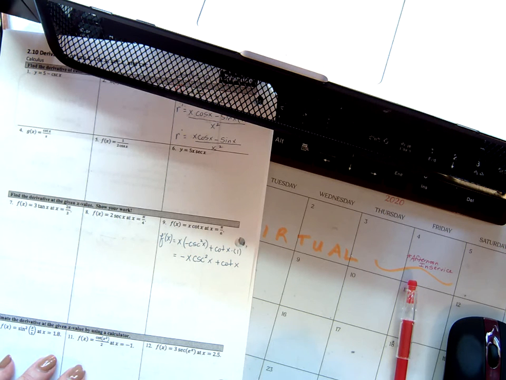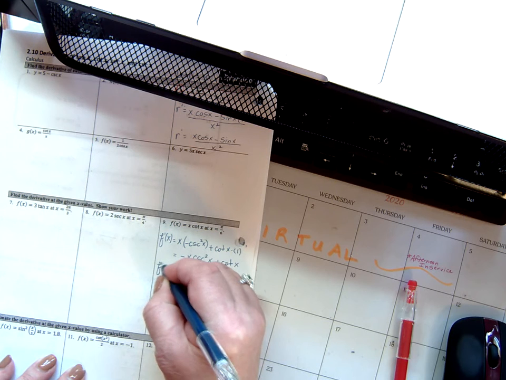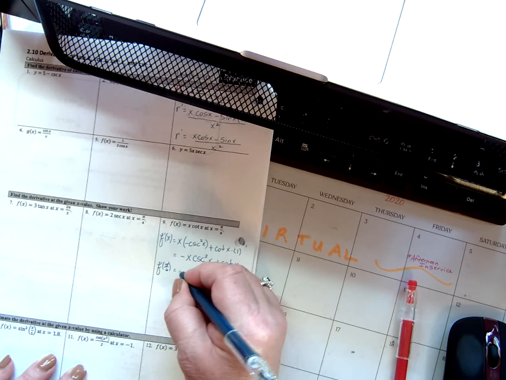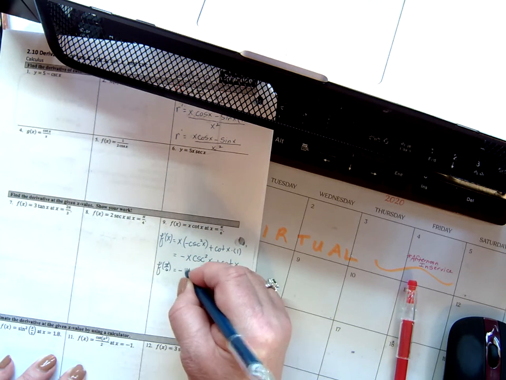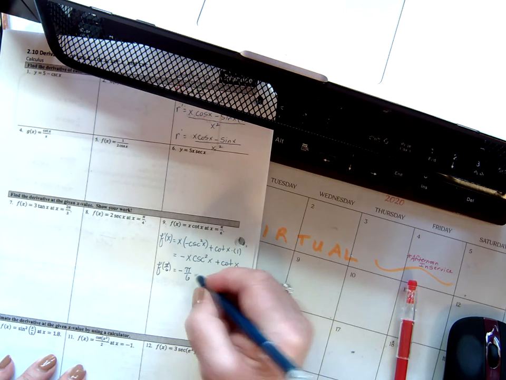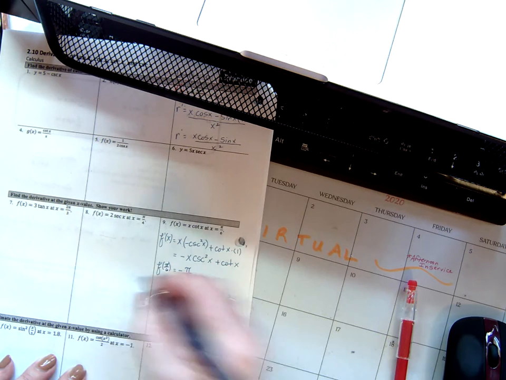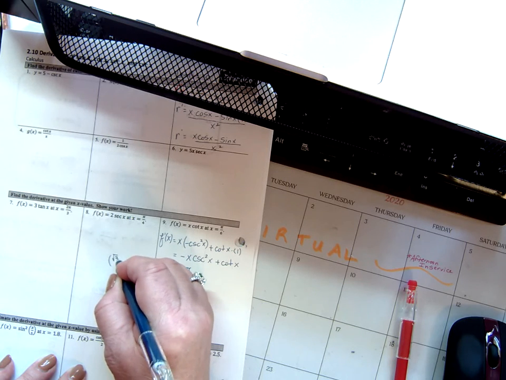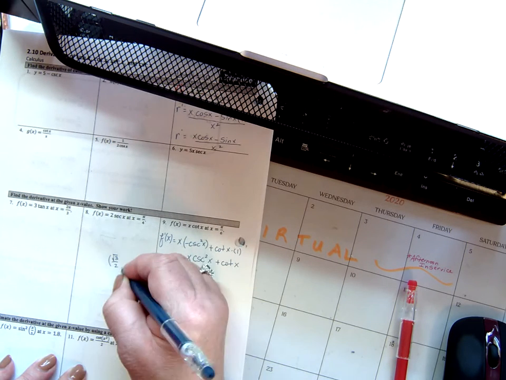So now I'm going to plug in pi over 6. I want to know what f prime of pi over 6 is. So I have a negative, I have x, pi over 6. I have to remember the coordinate, but we just talked about this coordinate a minute ago. The coordinate is square root of 3 over 2, 1/2 for pi over 6.